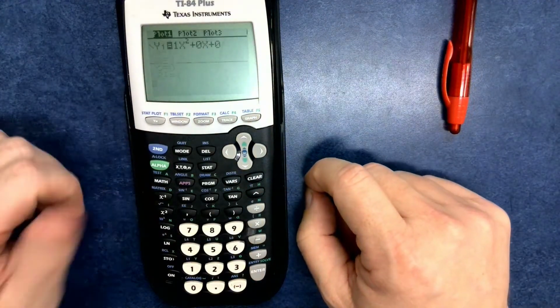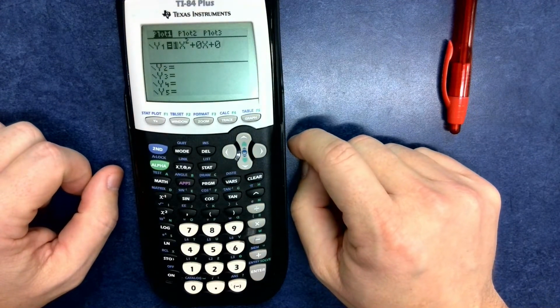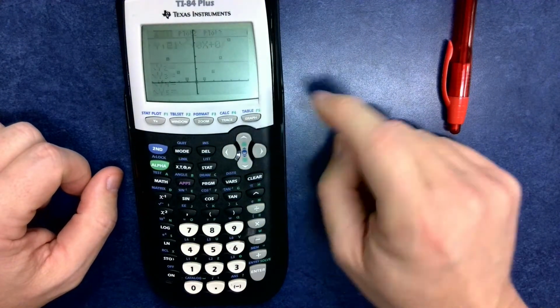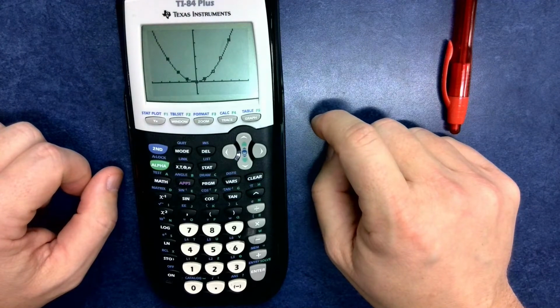Now, what's cool about what we just did with the vars, yvars, function, and y1, is now when I hit y equals, you can see that it copies that equation in there. And now I can go ahead and hit graph, and you'll see that it goes right through those points.